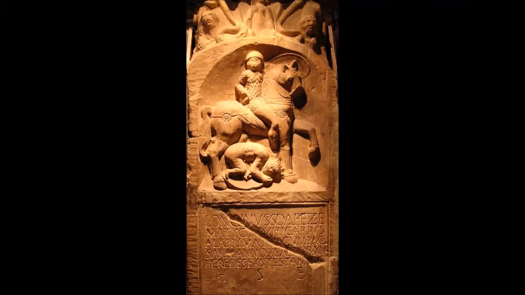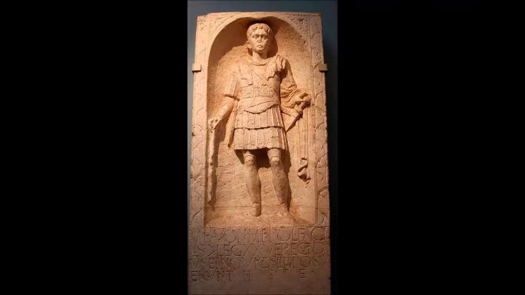This carving of Facilis is definitely one that reminds me of my school days. He's from the 20th Vitrix Legion. And look at that word there, erected, E-R-E-C-V-N-D.